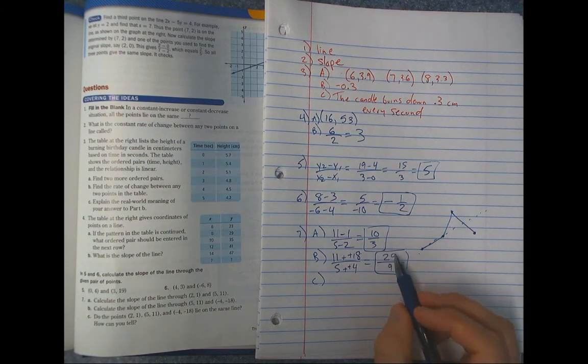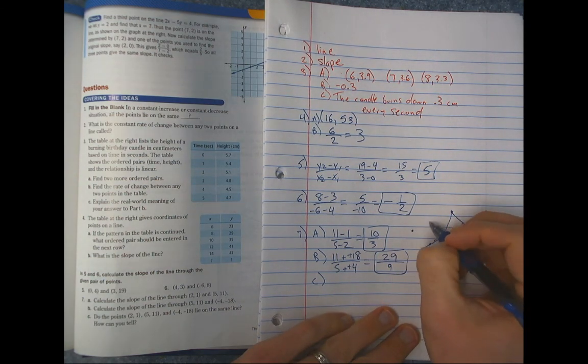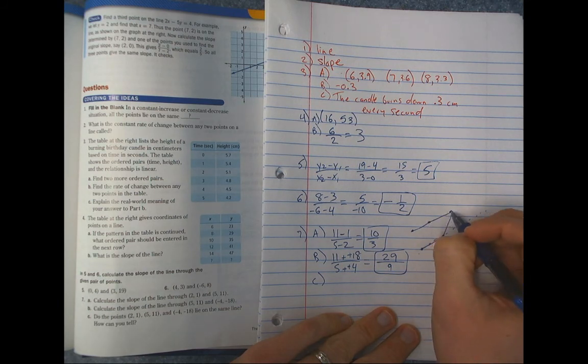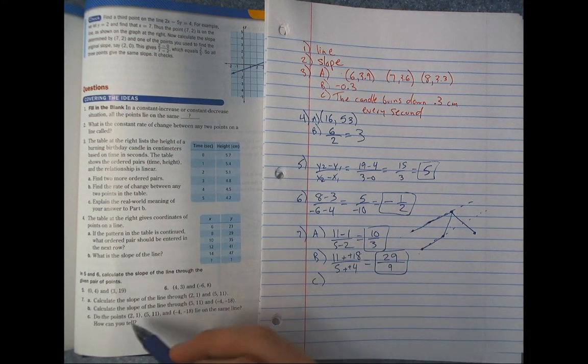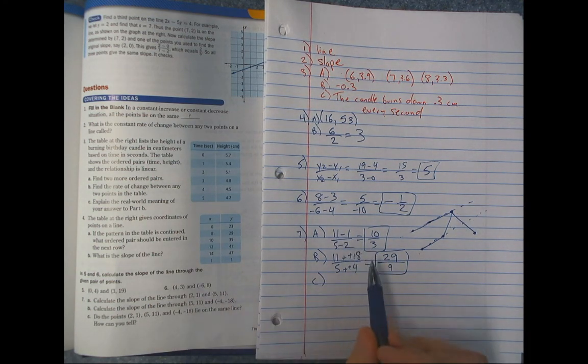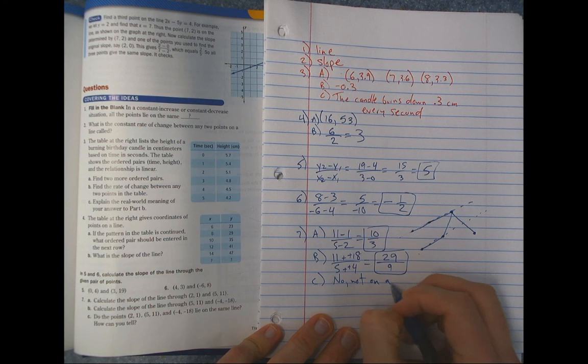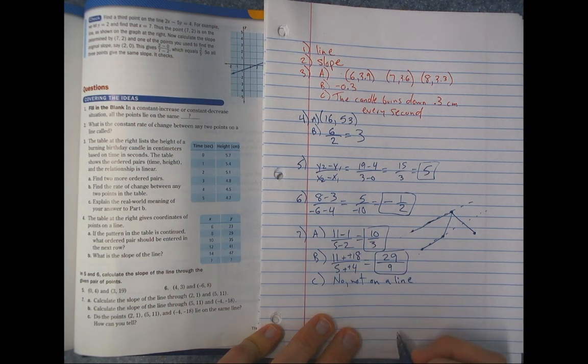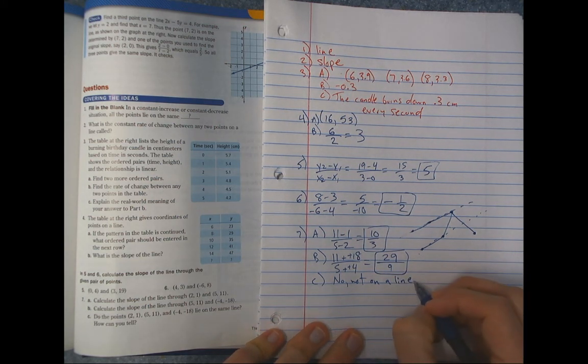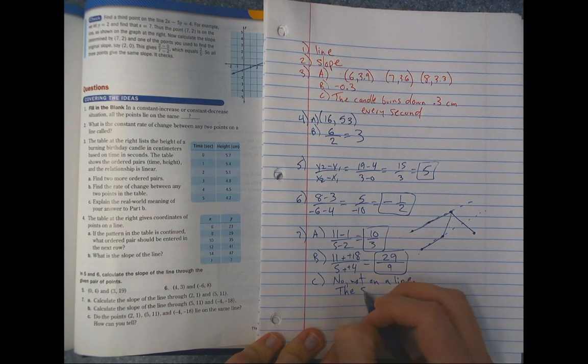So if we got the same slope between this point and this point, and from that point to this point, same slope, that means they are all on a line. So if we test using 3 points, the slope between two of them, and they're not the same, then we know they're not on the same line. So letter C, we would say, no, not on a line. And I would just say the slopes are different.